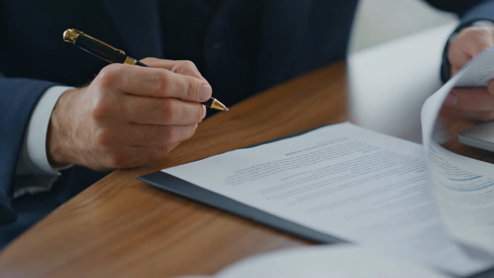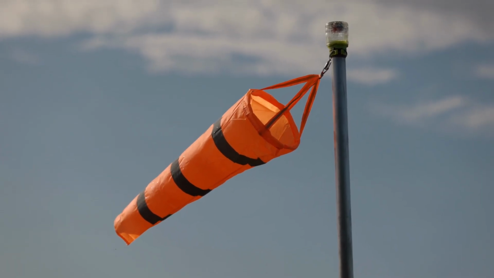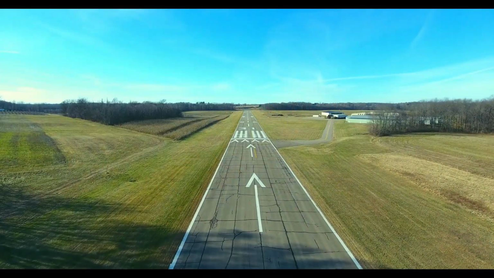The simulated scenario is as follows. You are flying to a neighboring airport to sign time-sensitive business documents that will expire tonight. The winds are 10 knots gusting to 15, and it's 30 degrees away from the runway centerline.